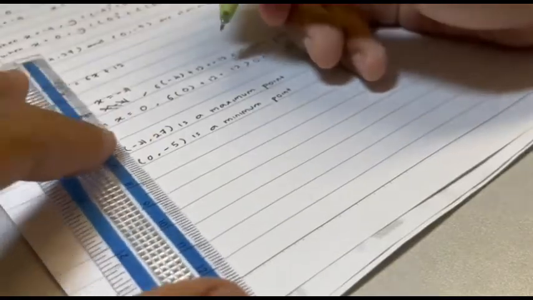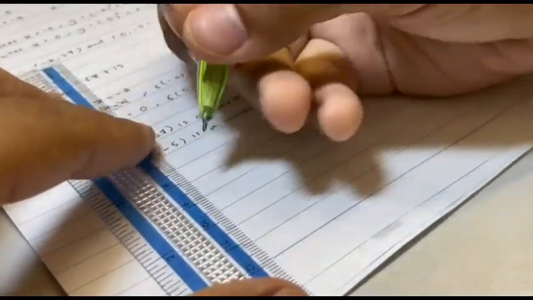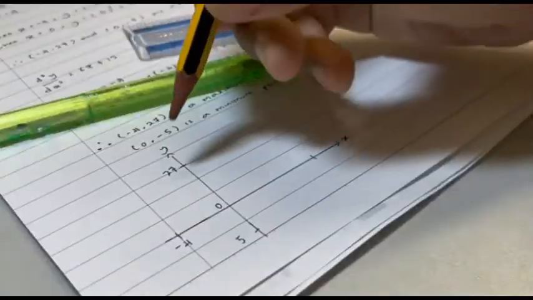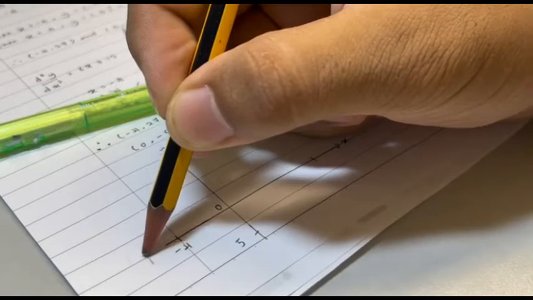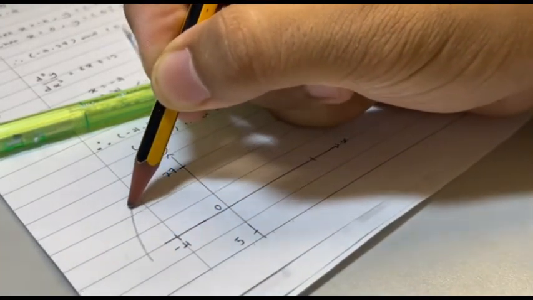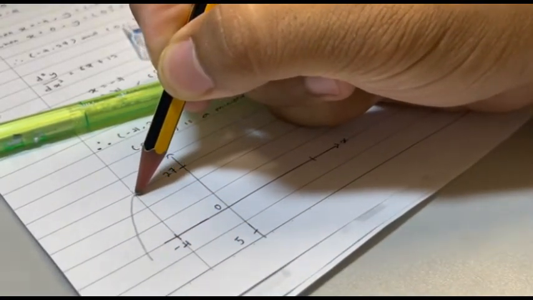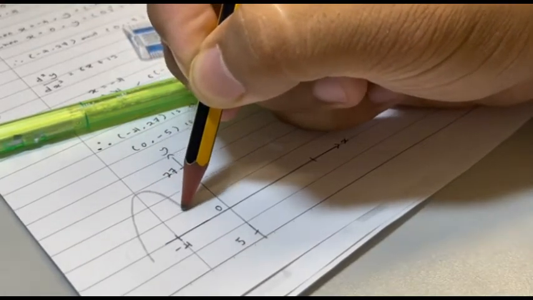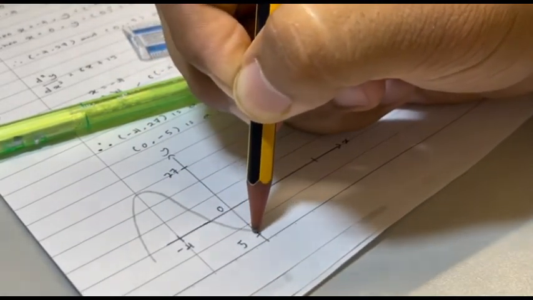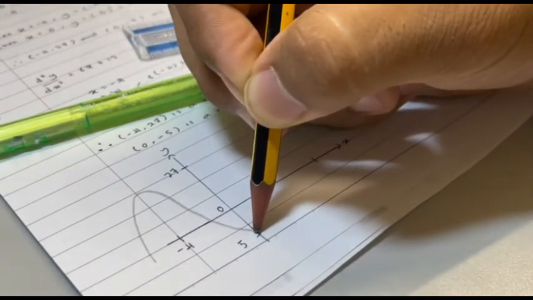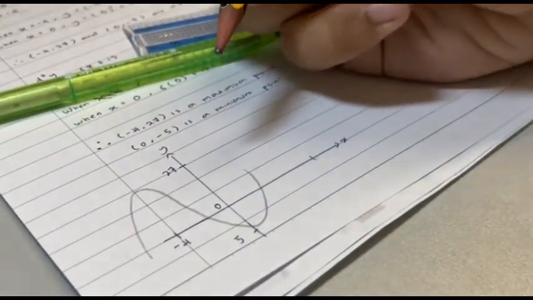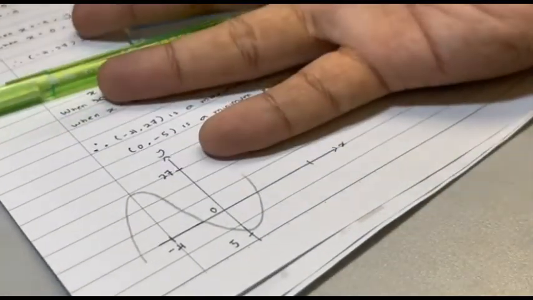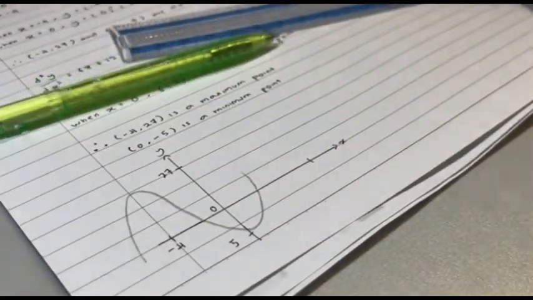Now we can proceed to drawing the graph. As for me, I just draw it freehand. We move to the stationary point at 27, and down to negative 5 as the other stationary point, and then we're done. Ciao.